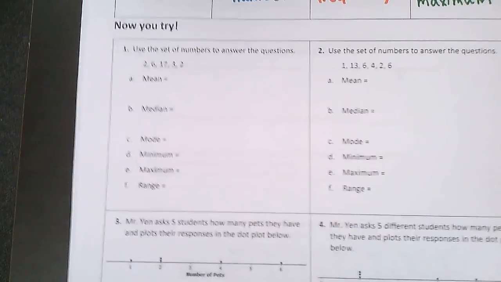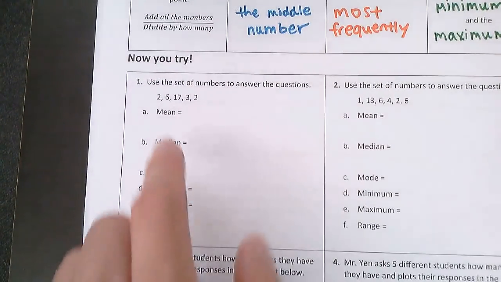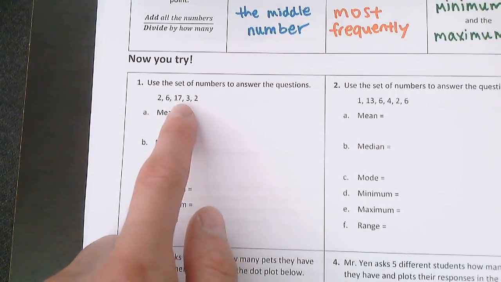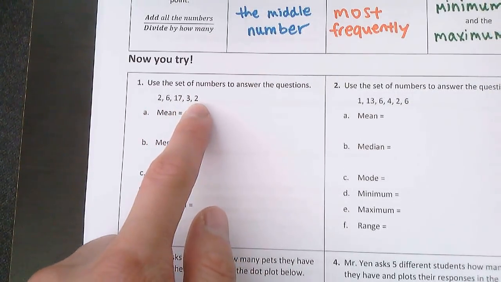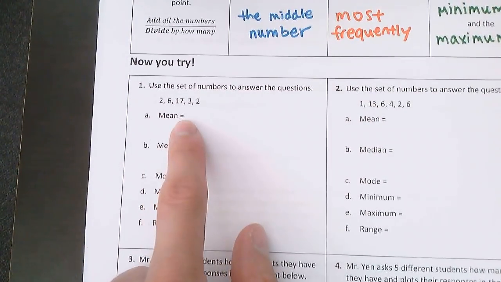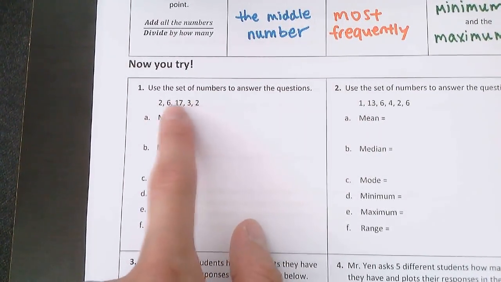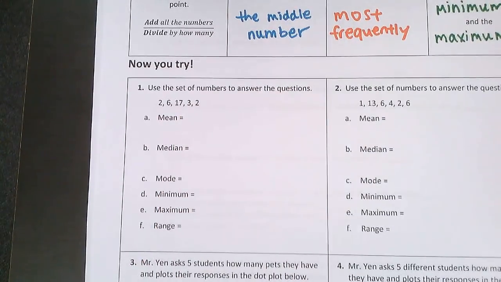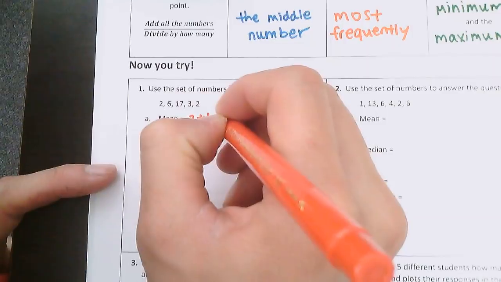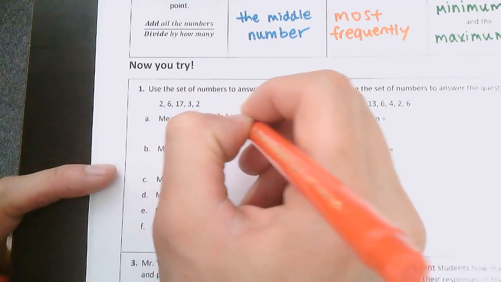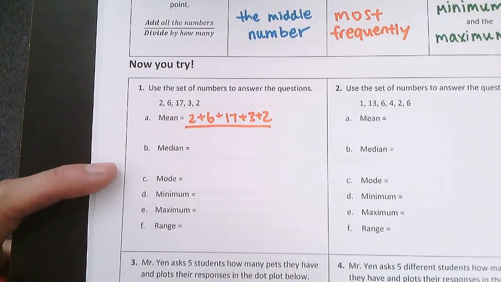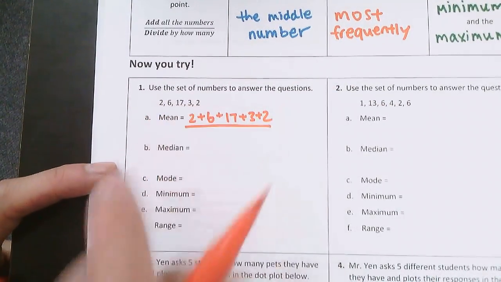Let's look at number 1. Use the set of numbers to answer the questions. We have a 2, a 6, a 17, a 3, and a 2. So the mean, what is the balancing point? What is the average of this set of numbers? Let's add them all up: 2 plus 6 plus 17 plus 3 plus 2. We're going to divide all of that by how many numbers there are. There are 1, 2, 3, 4, 5 numbers.